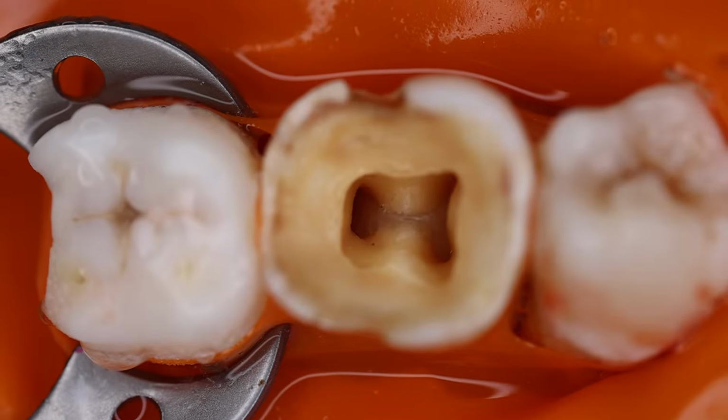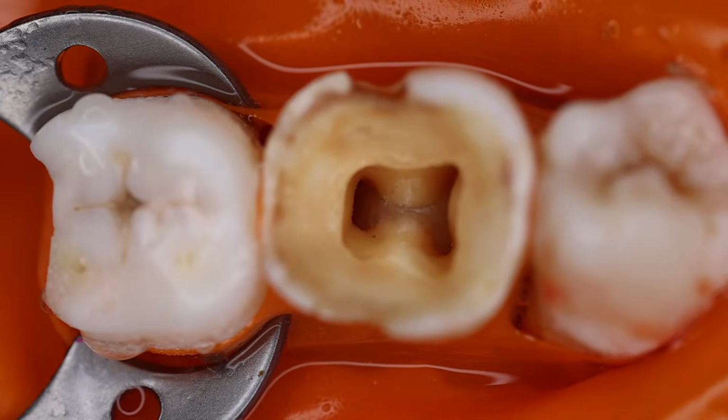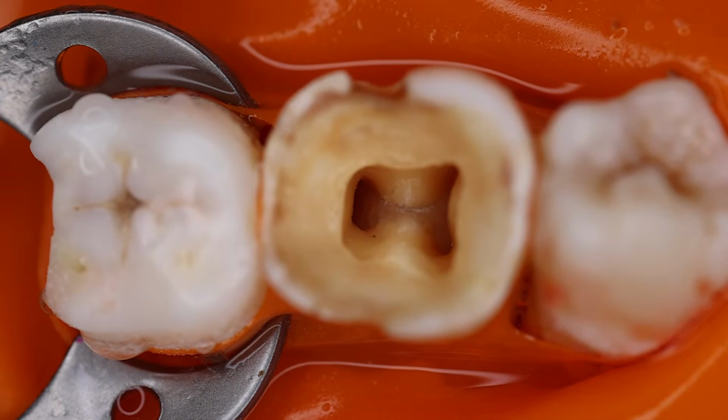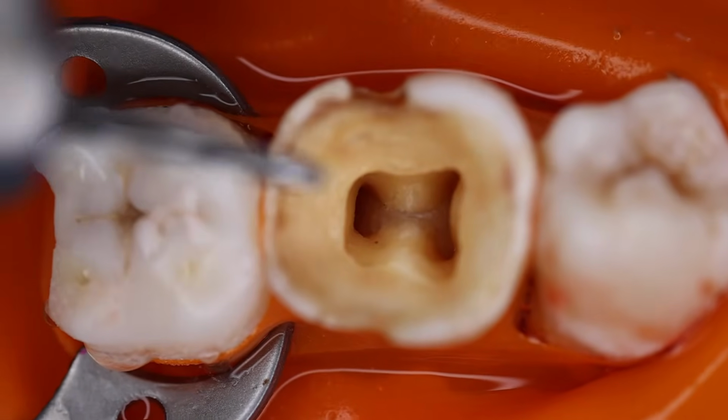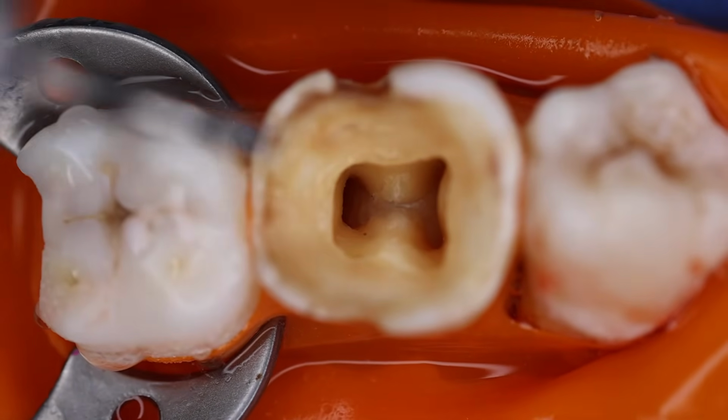For the same, we can begin with the AtoZ bur. Here we have this AtoZ bur and we are just removing the weakened tooth structure that we have.